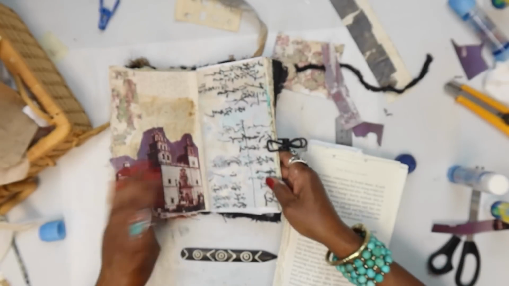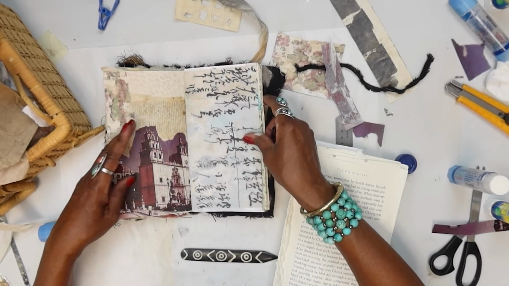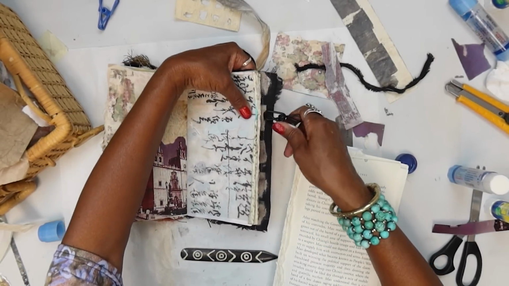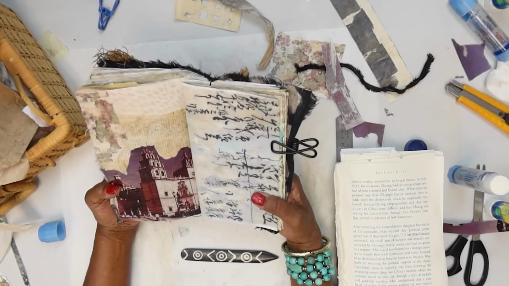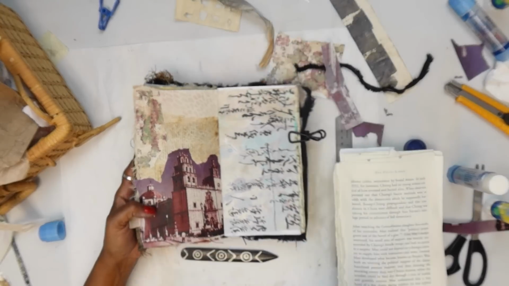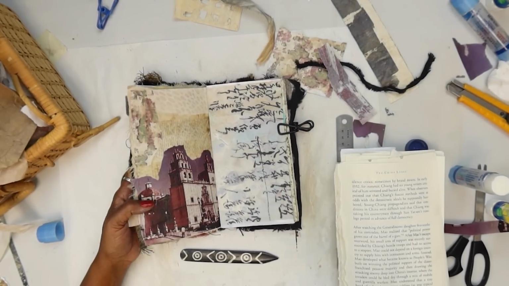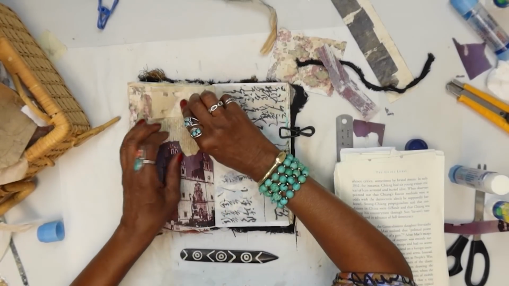I like that a lot. Okay, so let's push this back in so we can see where our... okay. That's just a yummy page. I'm loving that. Let's see what else we're going to do. So I definitely want to put that down.